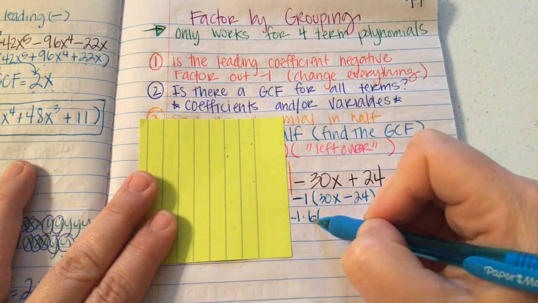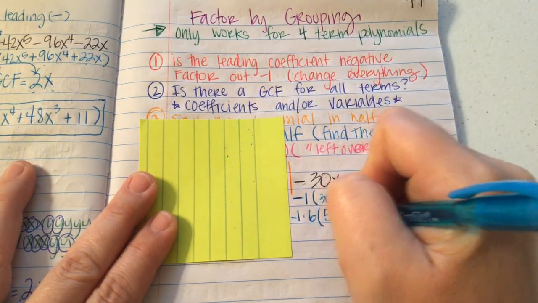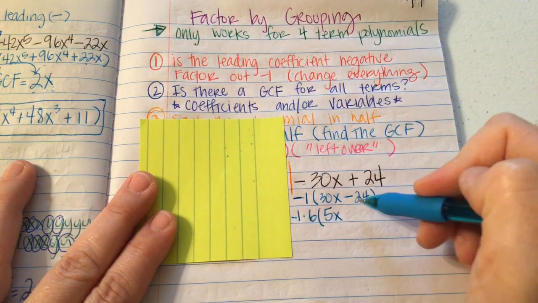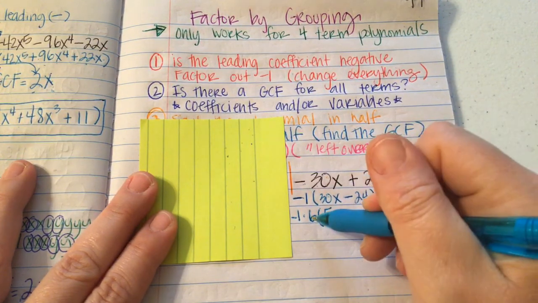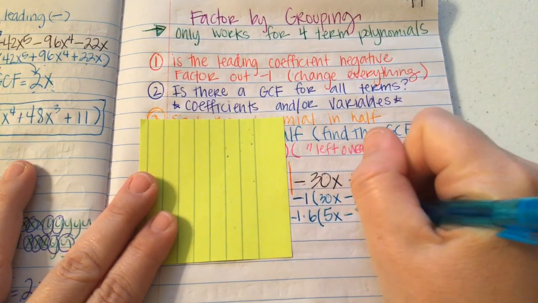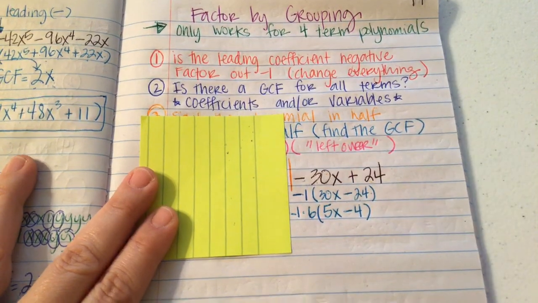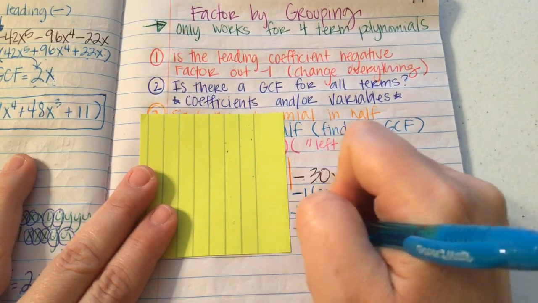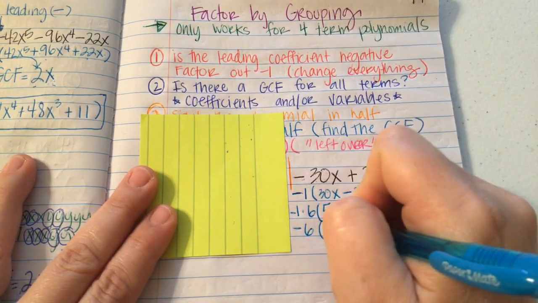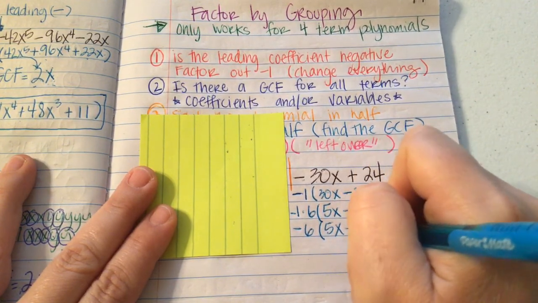30x divided by 6 is 5x. Negative 24 divided by 6 is negative 4. So the answer is negative 6, 5x minus 4.